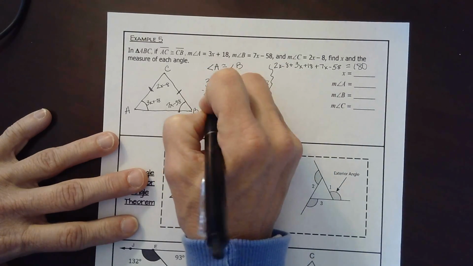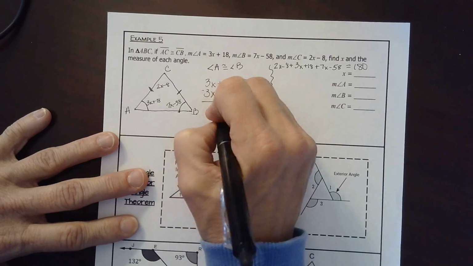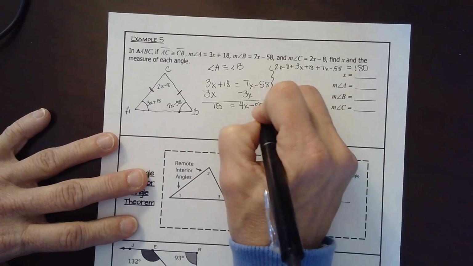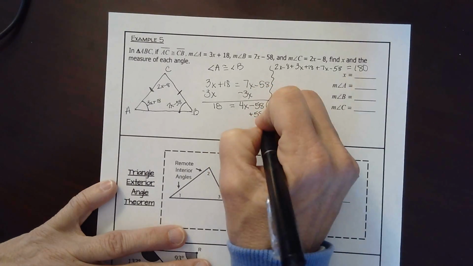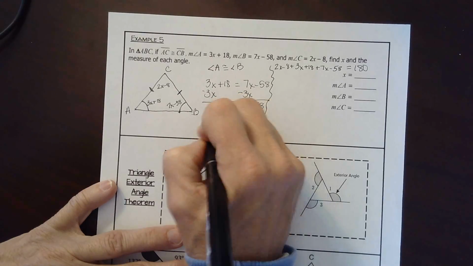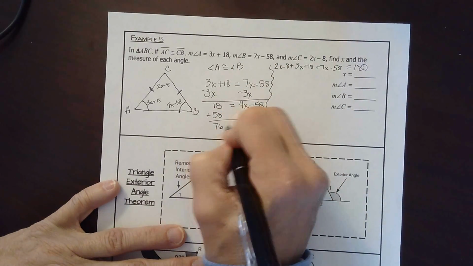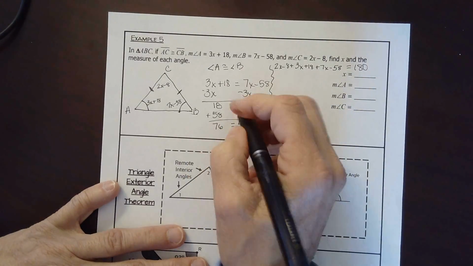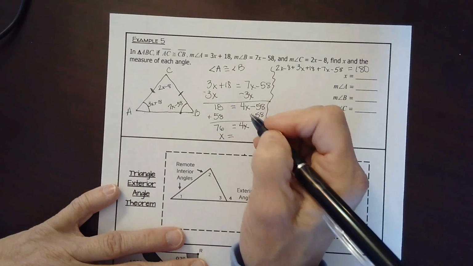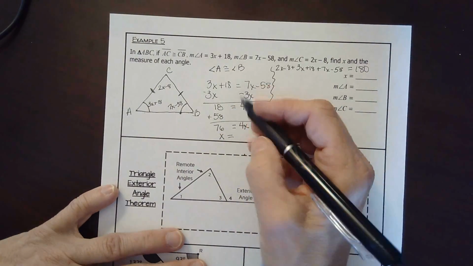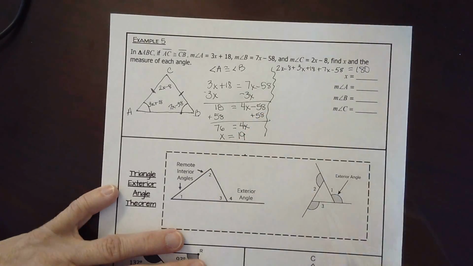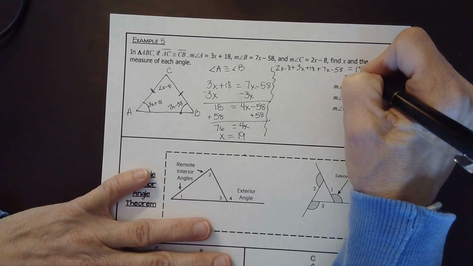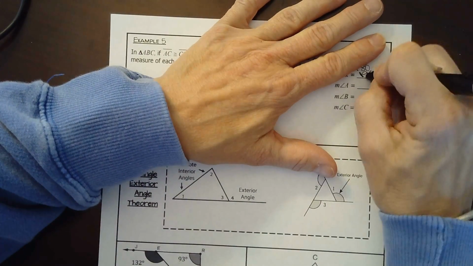I will subtract 3x. This gives me 18 here, and I have 4x minus 58. I will add 58 to both sides. And that's going to give me 76 equals 4x. And now when I divide both sides by 4, I get 76 divided by 4, which is 19. So my x value is 19. That's not really a degree there.